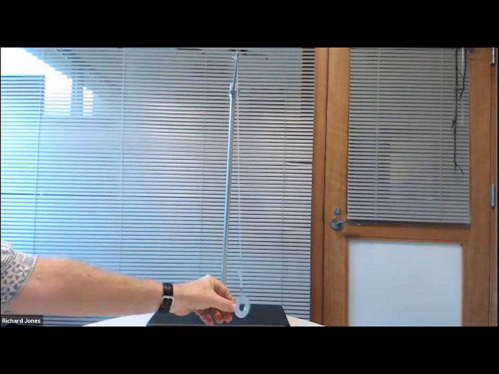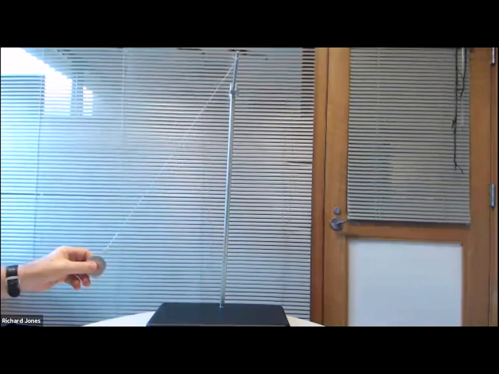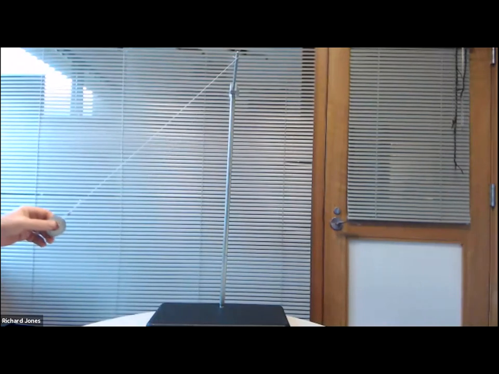So the variables are the weight, the mass, the string, and the height. And so I started it at a fairly low height. It started at a higher height and even a higher height, but you never want to go much over about 30 degrees. And we can add weights to it.